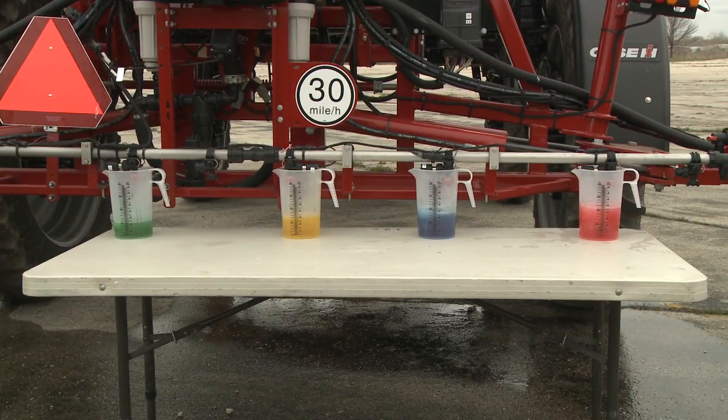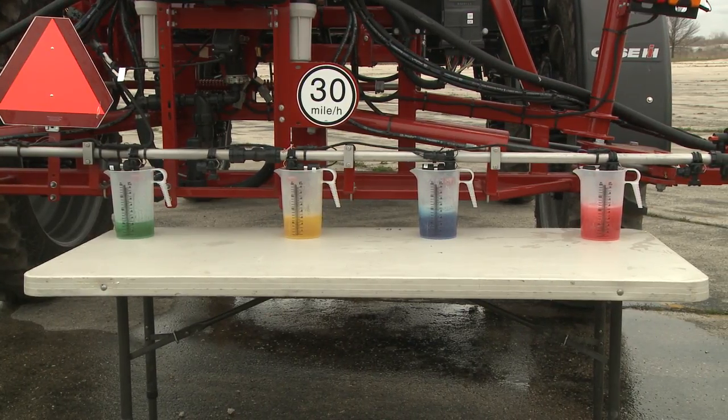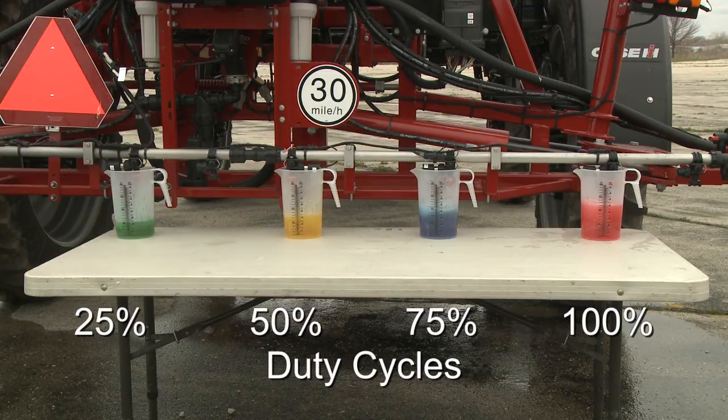Now we need to understand how this is done. The nozzle valves pulse at 10 times per second or 10 Hertz. This cannot be changed. However, the duty cycle can be manipulated to allow flow through the nozzle valve for longer or shorter periods of time, each 1/10 of a second. This change in the length of time product is allowed to flow through the nozzle is how rate is controlled. This shows various duty cycles and its effect on flow.